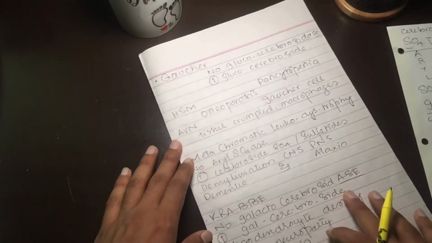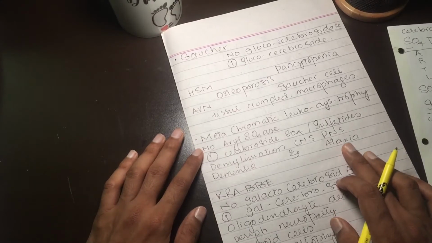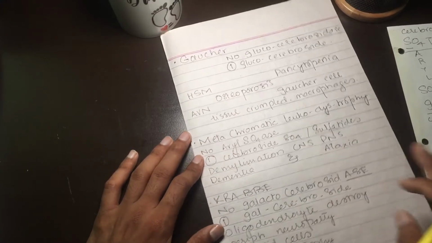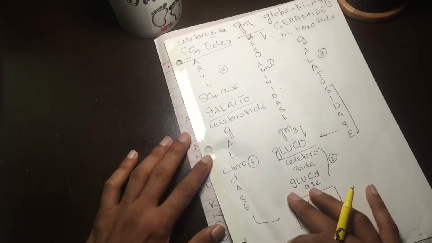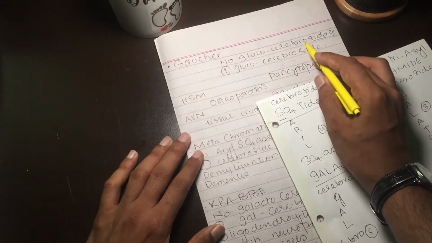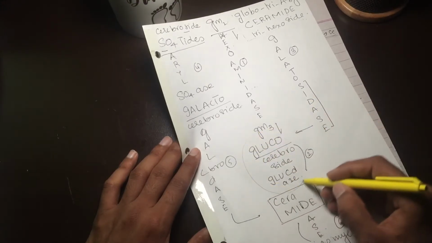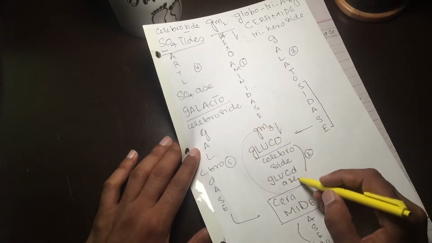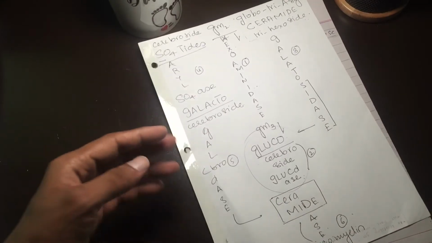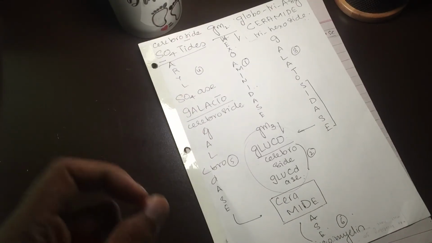Then we have Gaucher disease, and in Gaucher we have no glucocerebrosidase enzyme. So we have a problem in this conversion. Glucocerebroside is converted into ceramide.